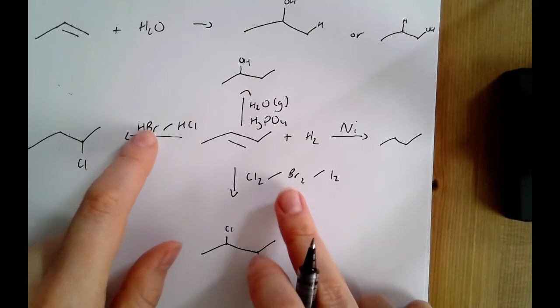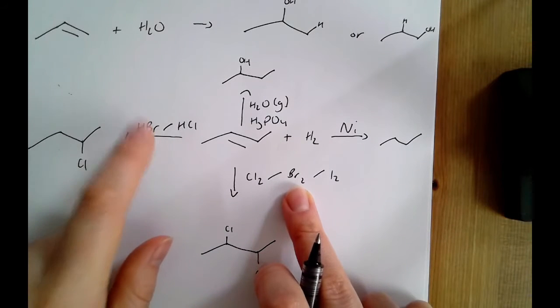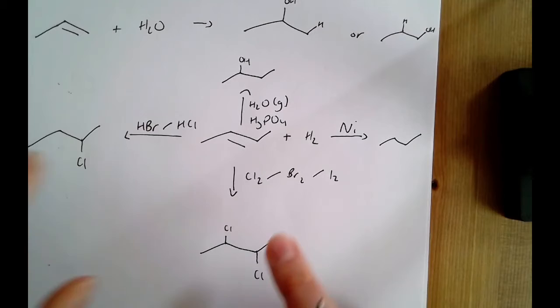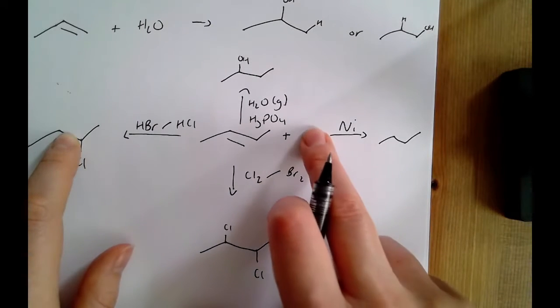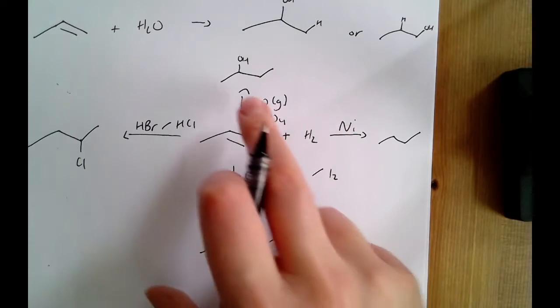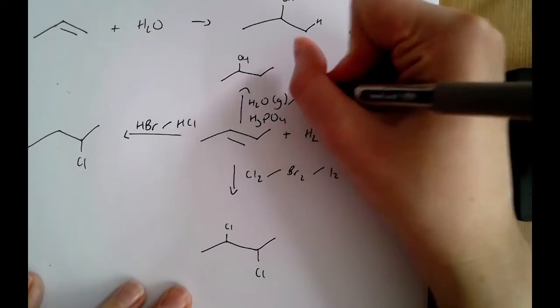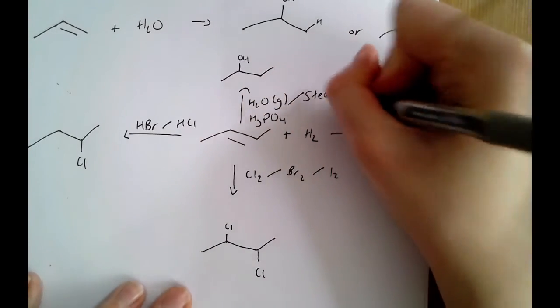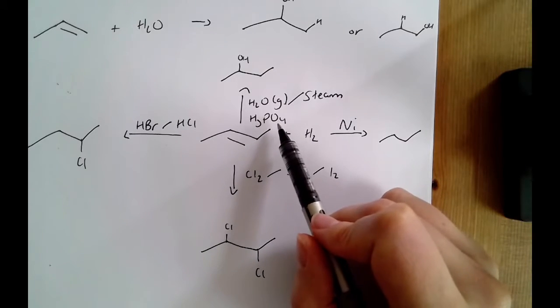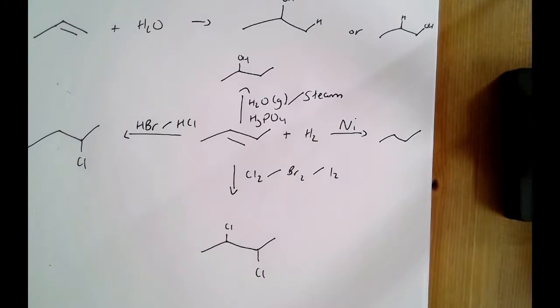So the two reactions involving halogens, whether it's a hydrogen halide or just a plain halogen, you don't need a catalyst. But with hydrogen, you need a nickel catalyst, and when you're reacting with water, it has to be H2O gas, so you can write H2O gas or you can write the word steam, and you're using an acid catalyst, typically phosphoric acid, and you end up with an alcohol.